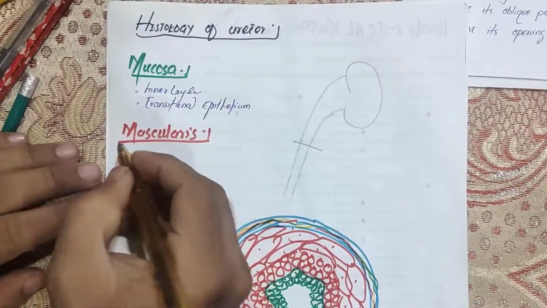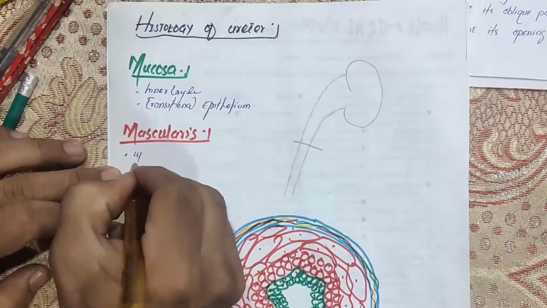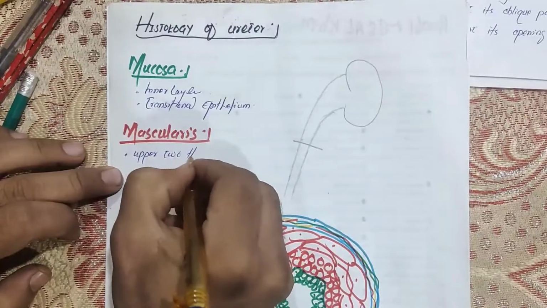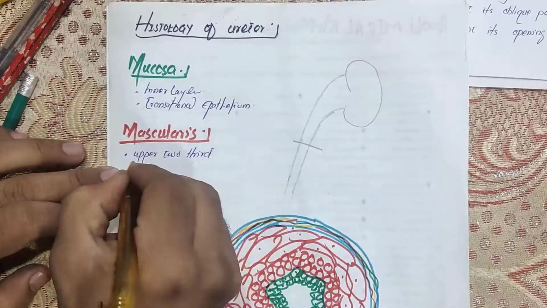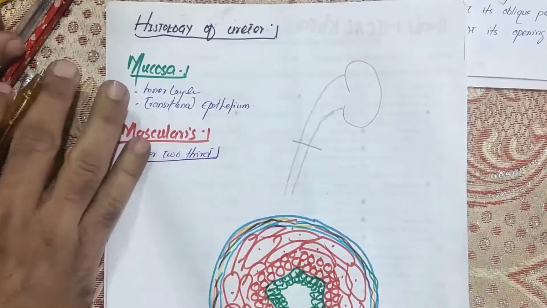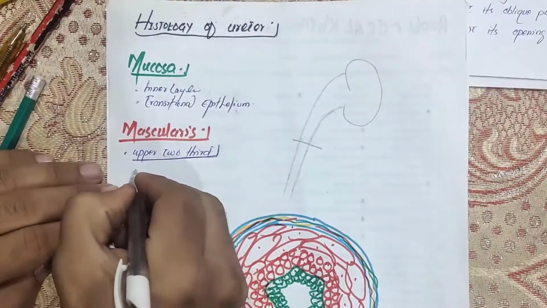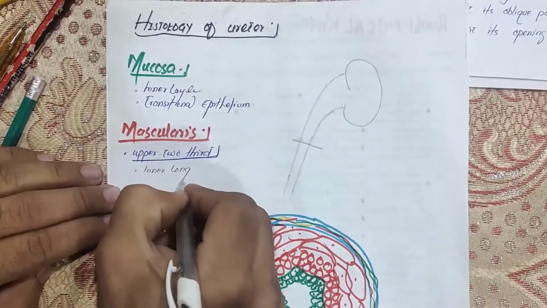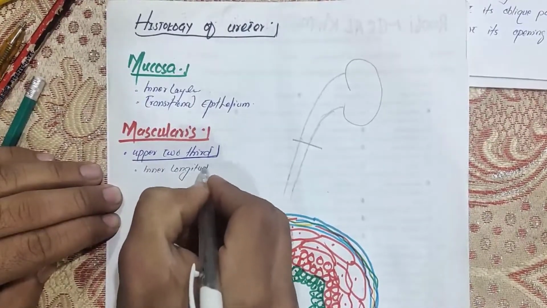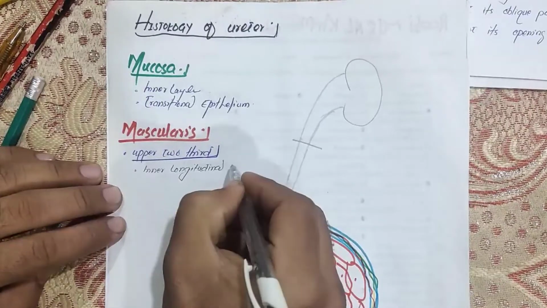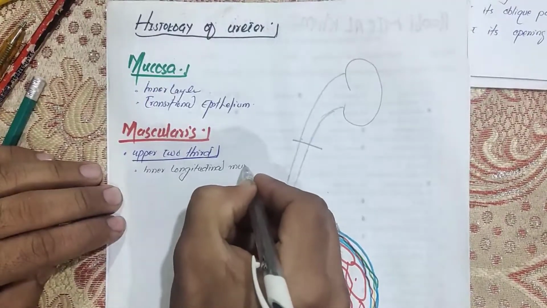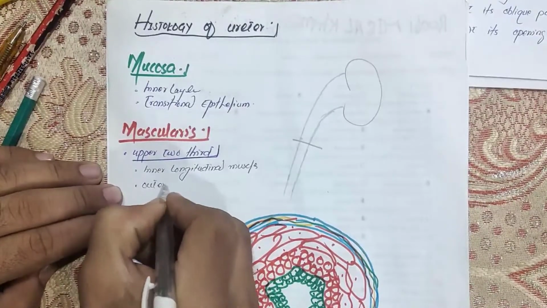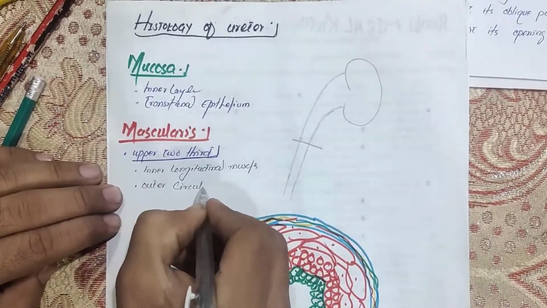So about the muscular layer, I will say that the upper 2/3, upper 2/3 contains an inner longitudinal layer of muscles and an outer circular layer.